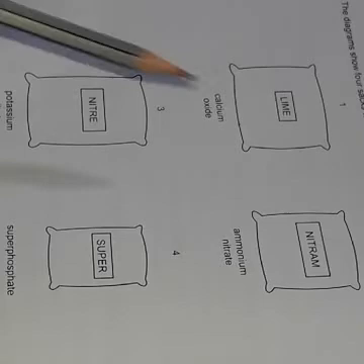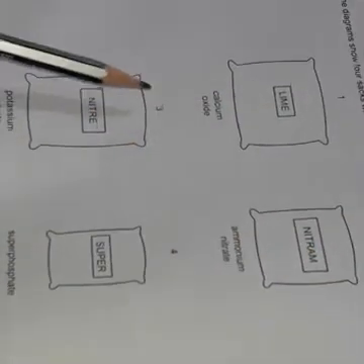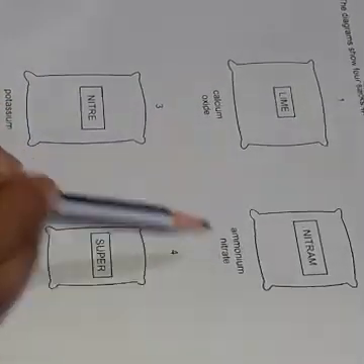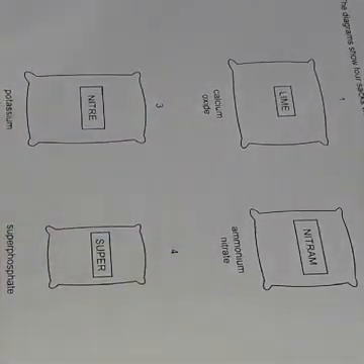This question is from June 2008. Question number 35. Here four different sacks are given: calcium oxide, ammonium nitrate, potassium nitrate, and phosphate.